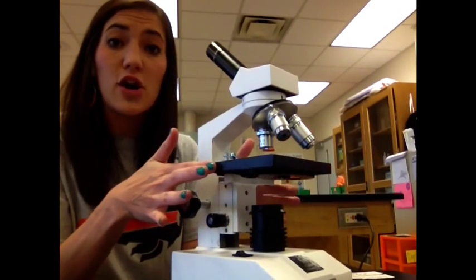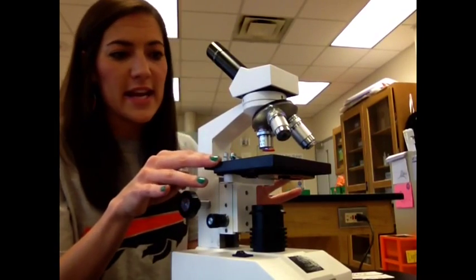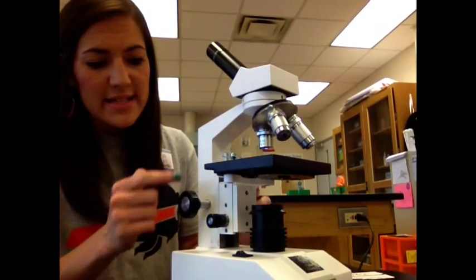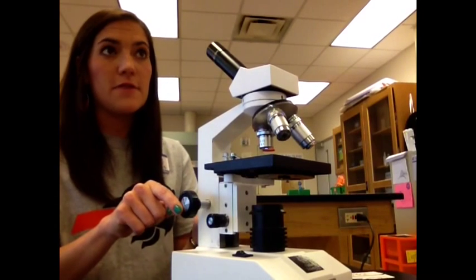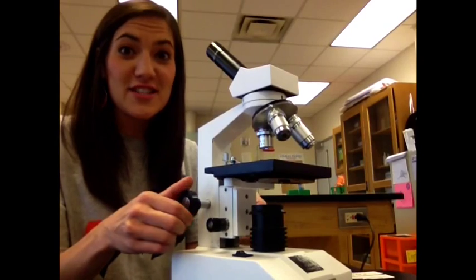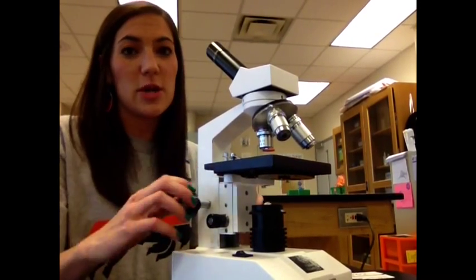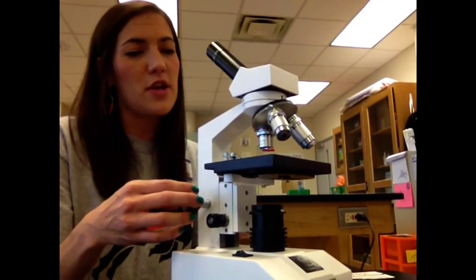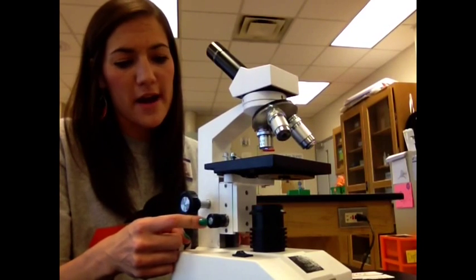This part right here is called the stage. That's where you'll actually put your slide that you are investigating, and you hold it in place with these little clips. Down here, you'll see two knobs. I see a lot of students sometimes confuse these two knobs, which can cause some problems. This first knob is called the coarse adjustment knob. It moves the whole stage up and down. You'll use this at the very beginning of setting up your microscope, and then you won't use it much after that. The smaller one is called the fine adjustment knob.